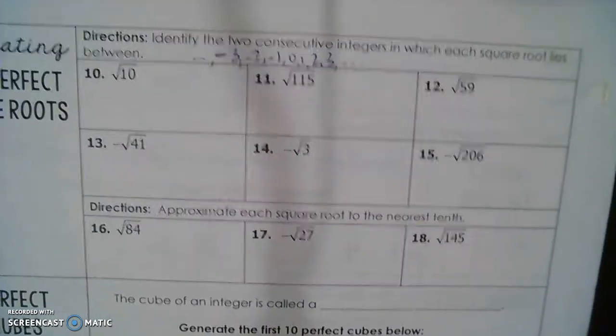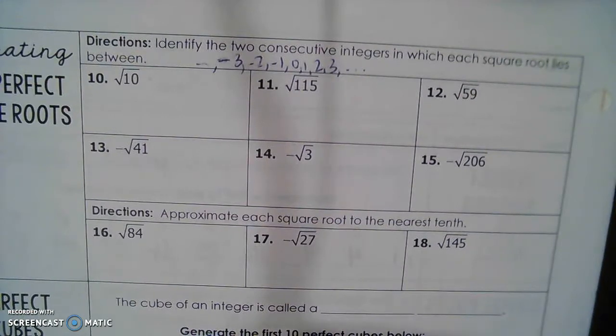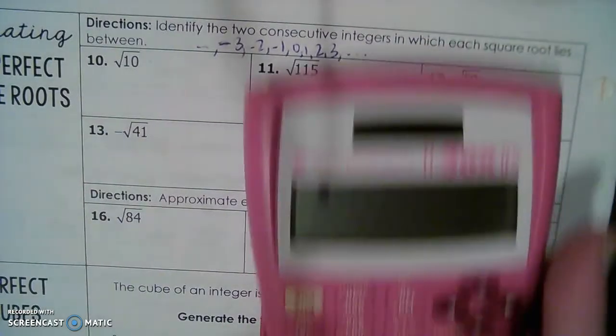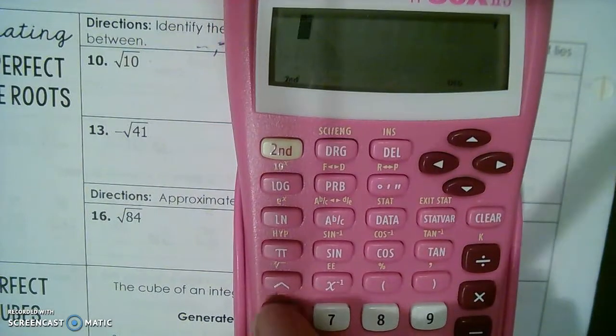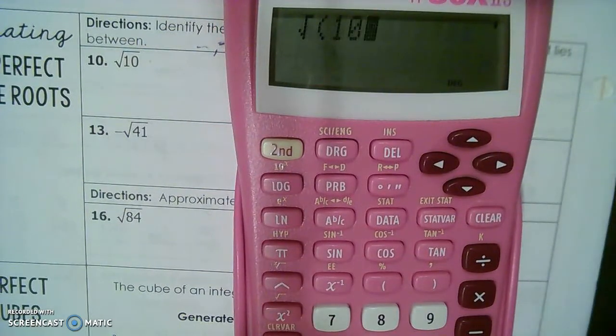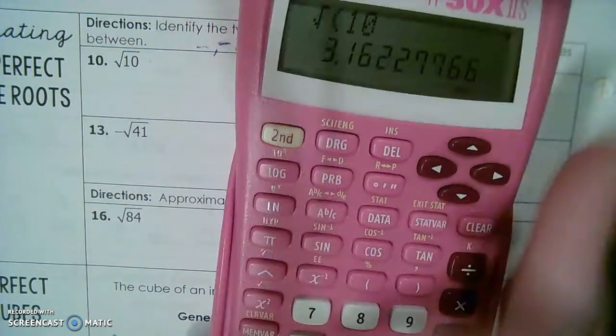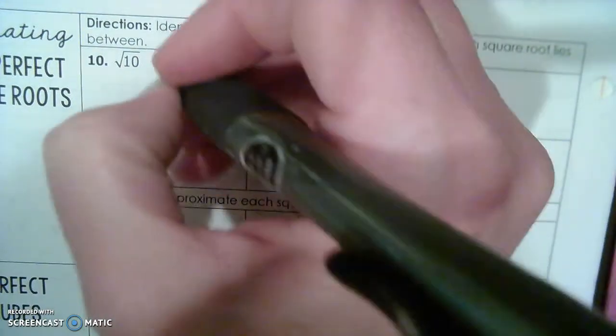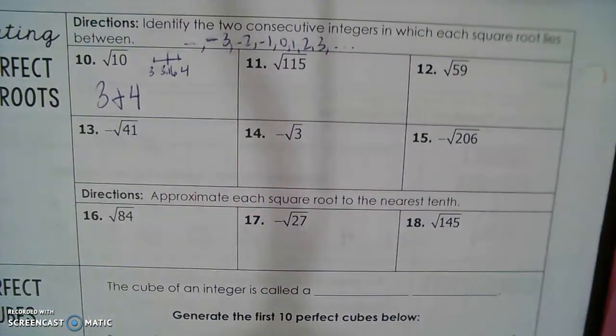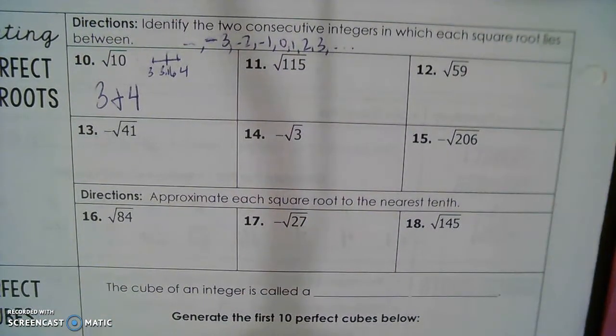With a calculator, you can just simply do the square root of 10. So for these calculators, remember you do second and then the squared button to get square root 10 and 3.16. So if you think about on a number line, if this is 3.16, 3 would be here and 4 would be here. So your answer is 3 and 4. The square root of 10 is between 3 and 4.